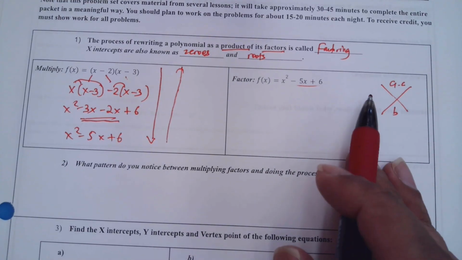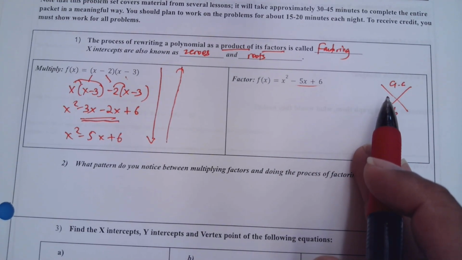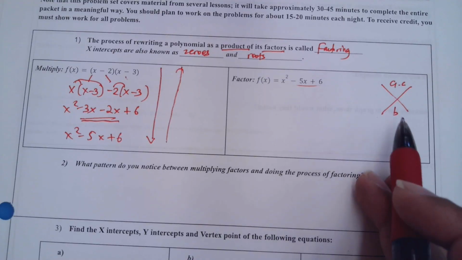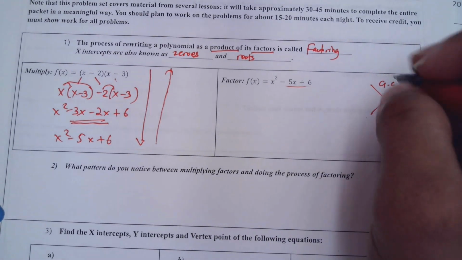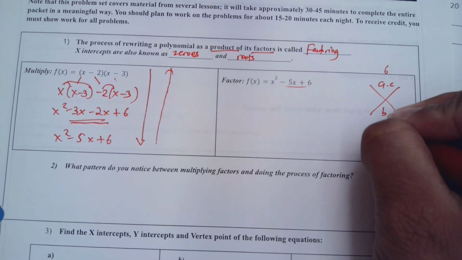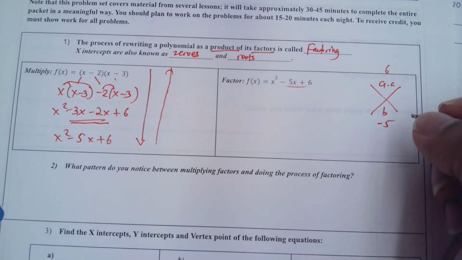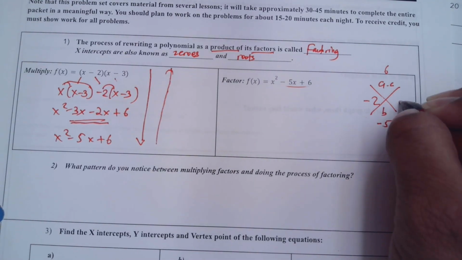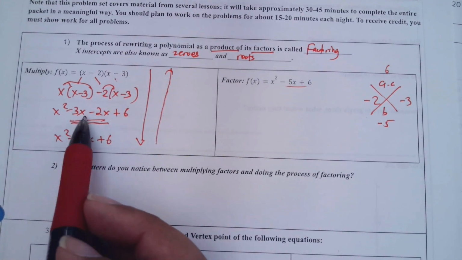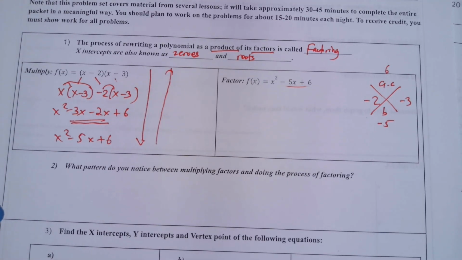We are trying to find factors of a times c that add up to b, because look, in this case a times c is positive 6 and b is negative 5. So what are factors of 6 that get to negative 5? It's negative 2, negative 3. Oh, you see, negative 2 and negative 3. Interesting.